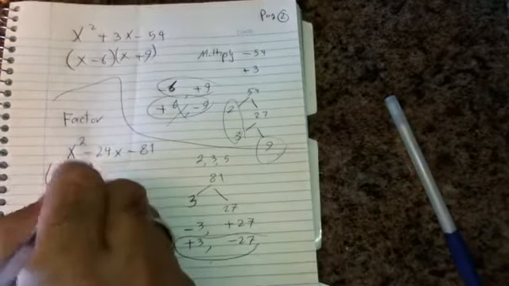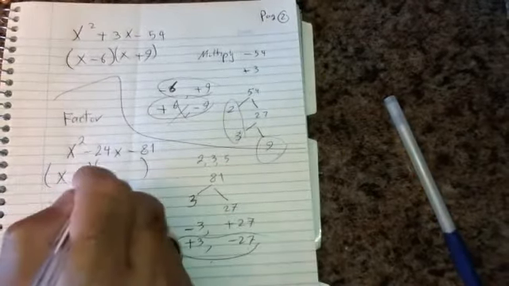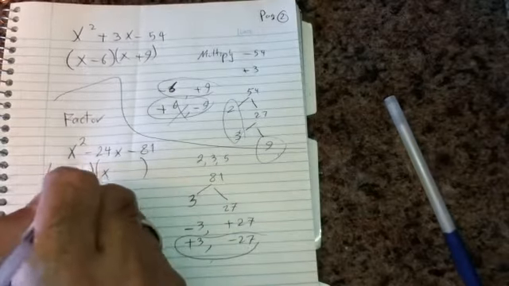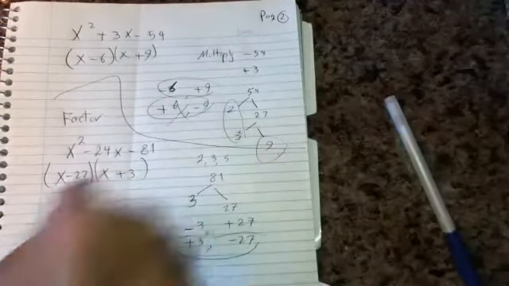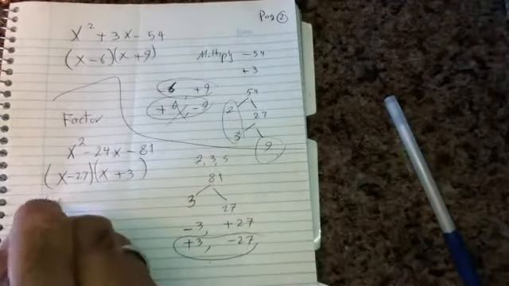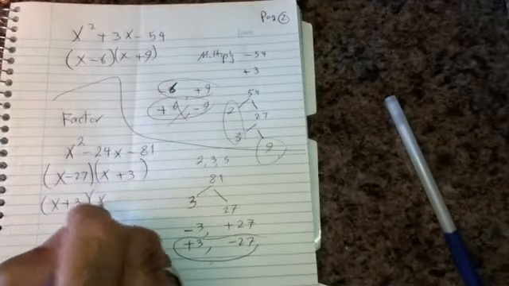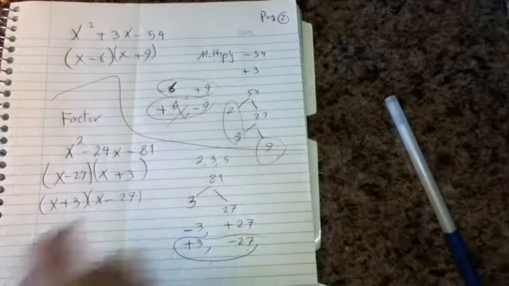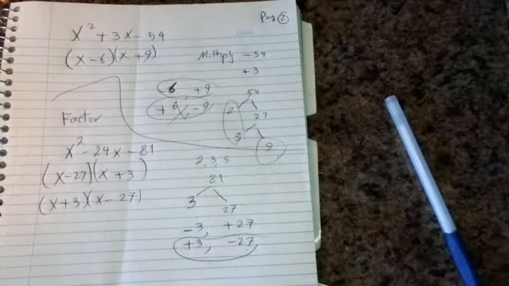So again, you open parentheses, x - 27 and x + 3. Again, it doesn't matter whether you write x plus 3 or times x. In multiplications, the positions of these parentheses are not important.